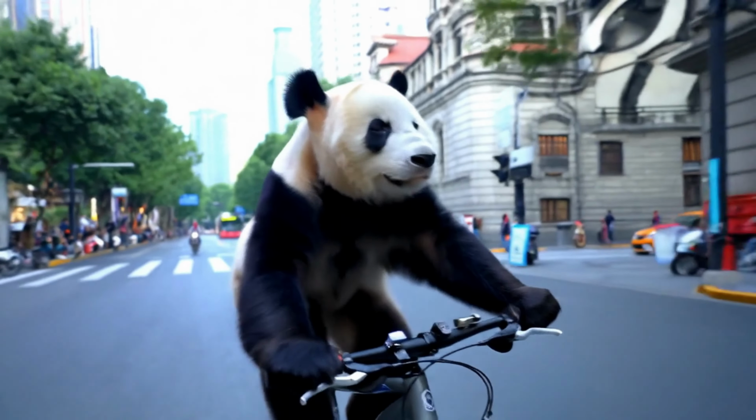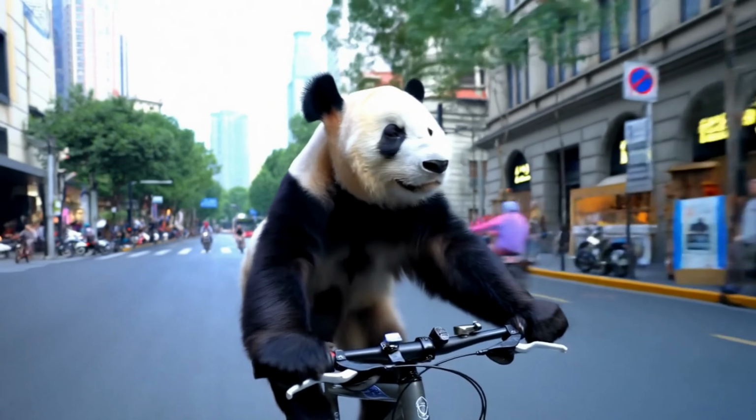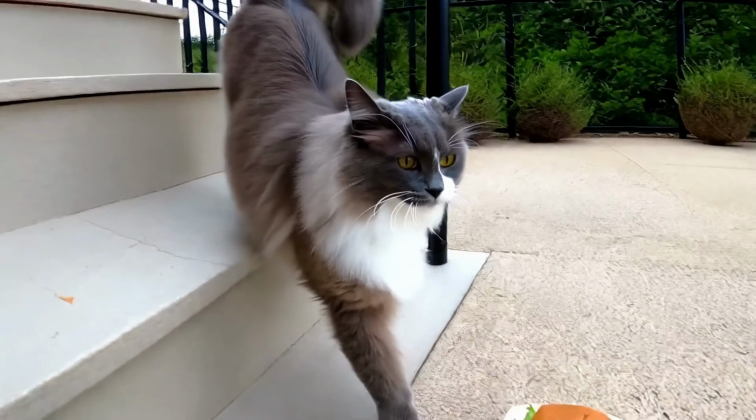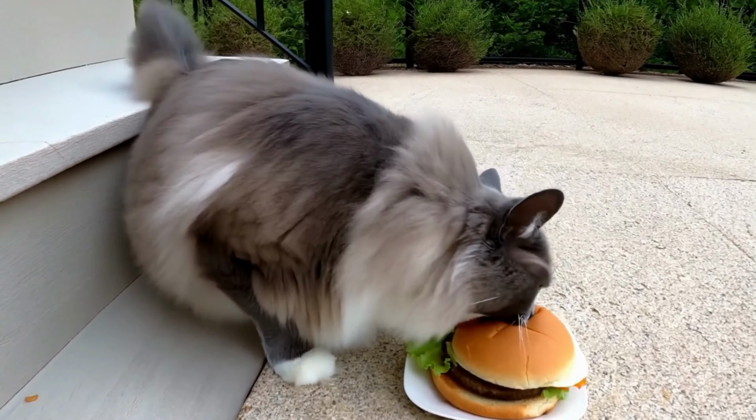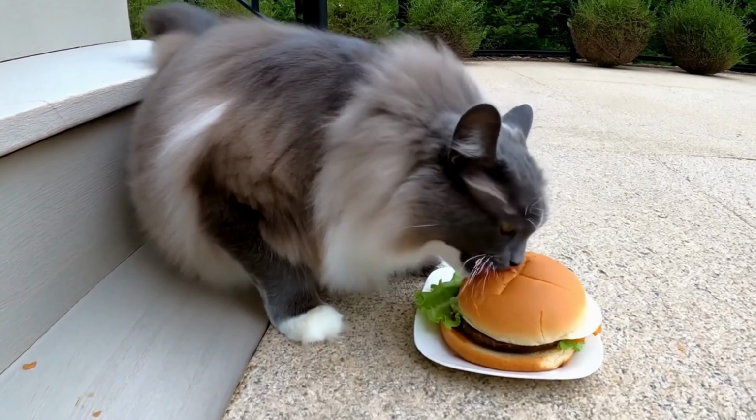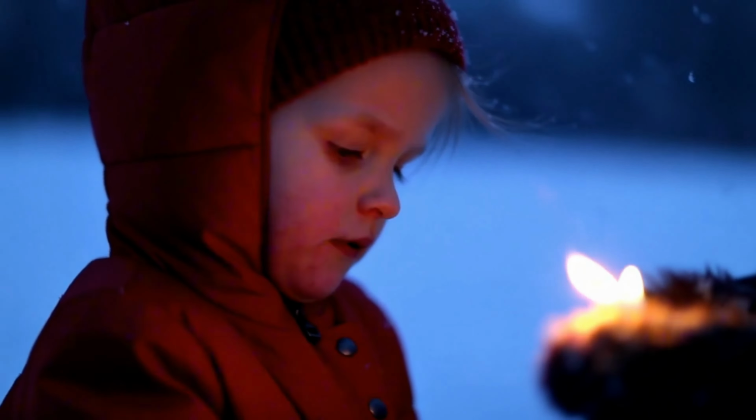After weeks of experimenting with different models, I can confidently say Hunyuan is the best open source video model available for free today. It's incredibly good at generating natural looking subjects and motions in a photorealistic style.